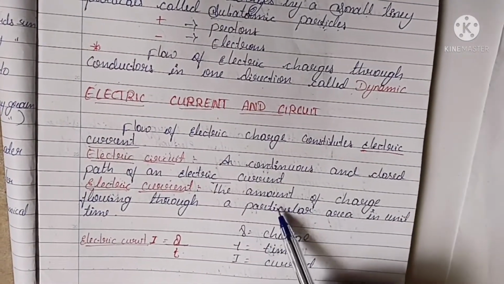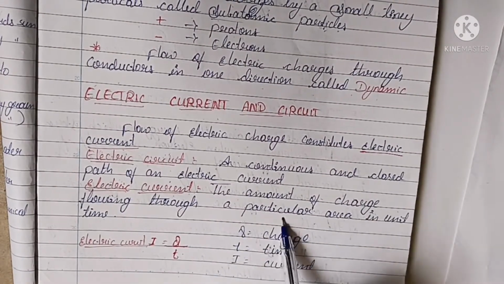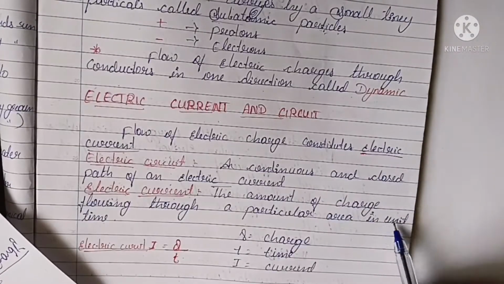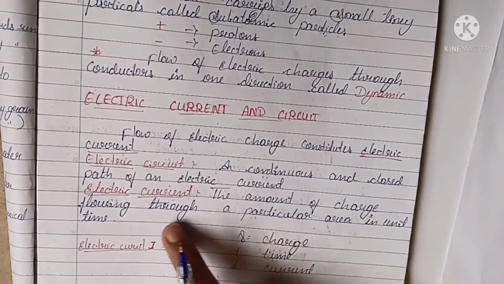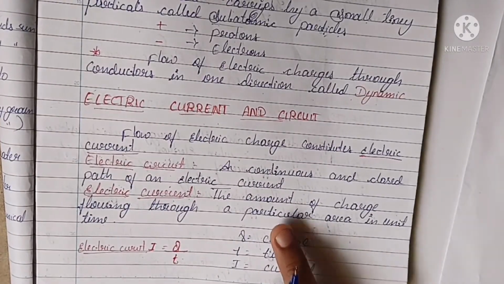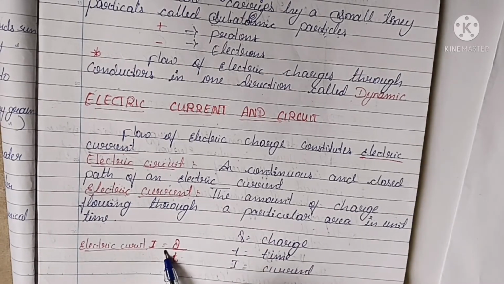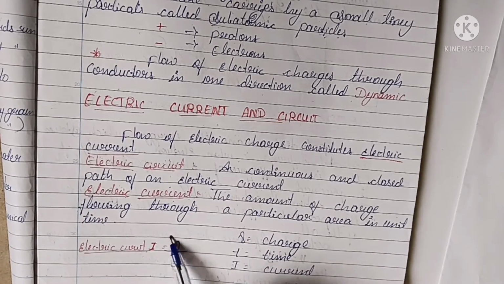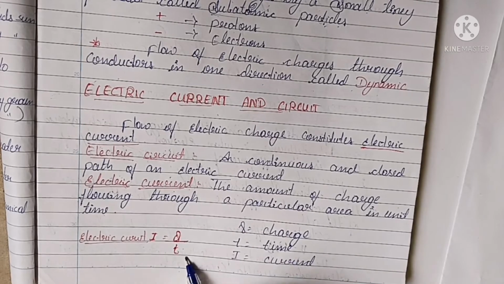Just have a look at the sentence again. The amount of charge flowing through a particular area in unit time, how much time actually it is flowing. Okay, this is how the electric current is. For this we have the formula: electric current I is equal to Q by T. This is the formula you need to remember well. Why? Because there are some problems in your textbook which you need to solve under this.